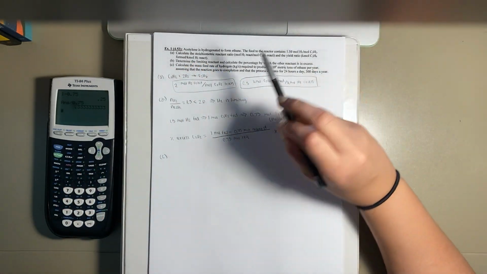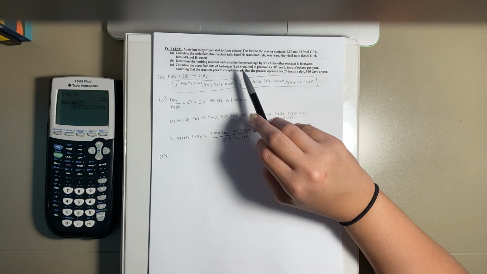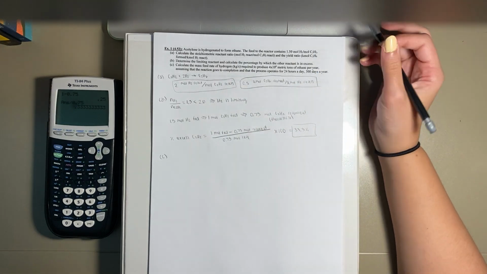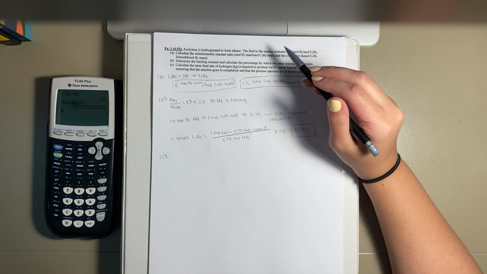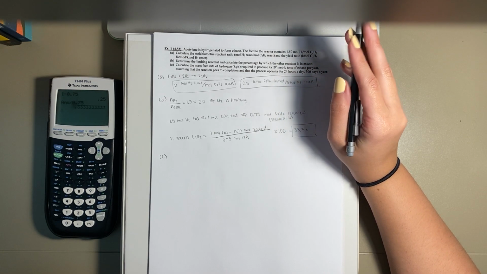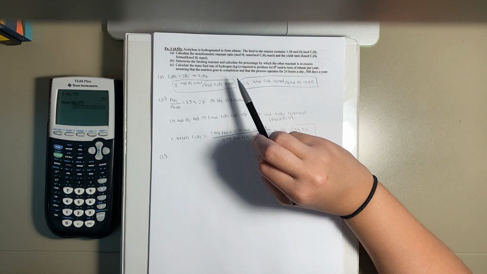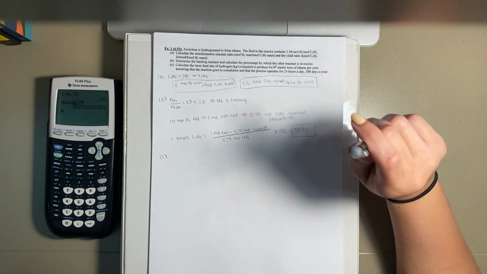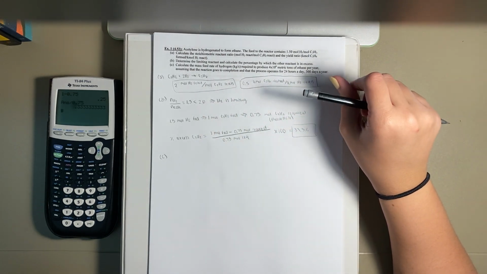Now for part C, we want to calculate the mass feed rate of hydrogen required to produce 4 times 10 to the 6 metric tons of ethane per year, assuming the reaction goes to completion and that the process operates for 24 hours a day, 300 days a year.